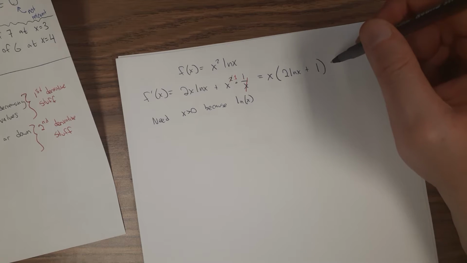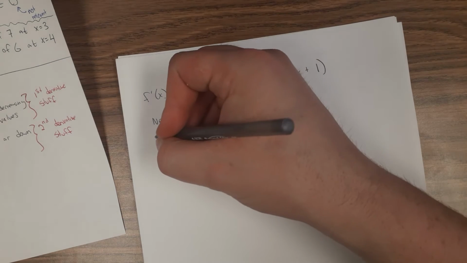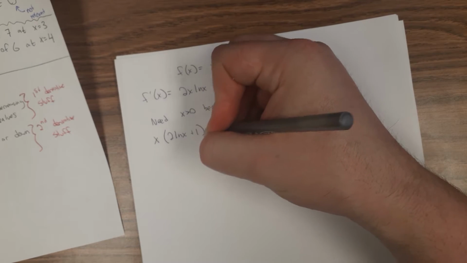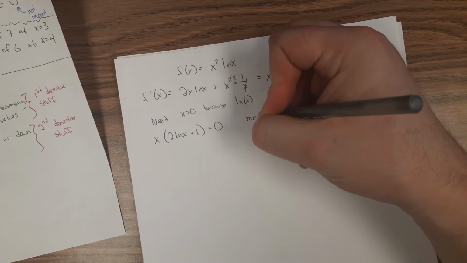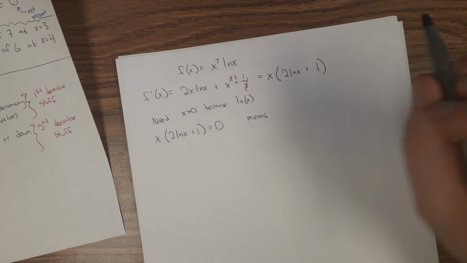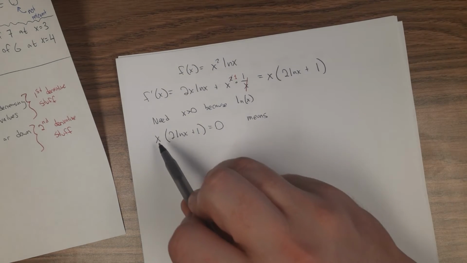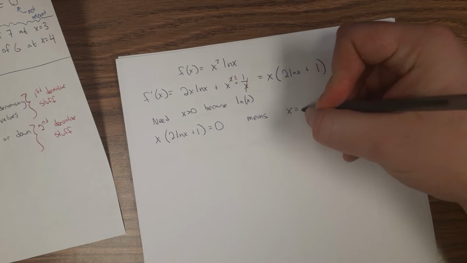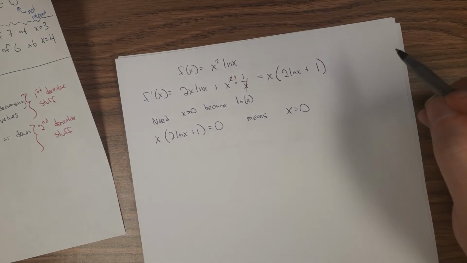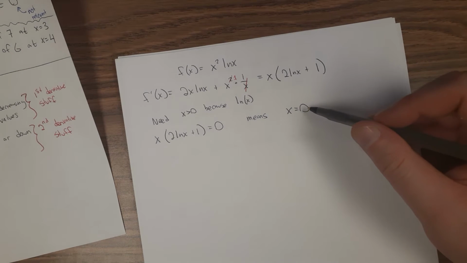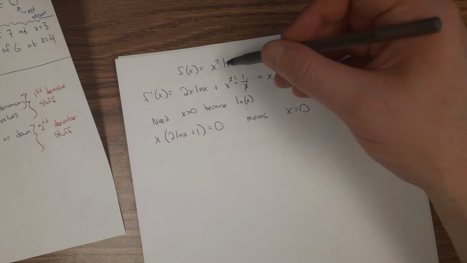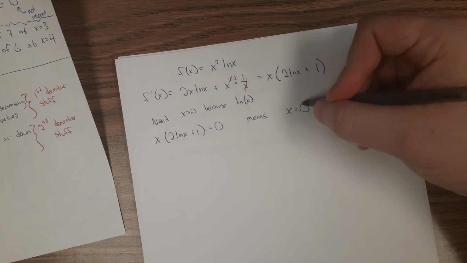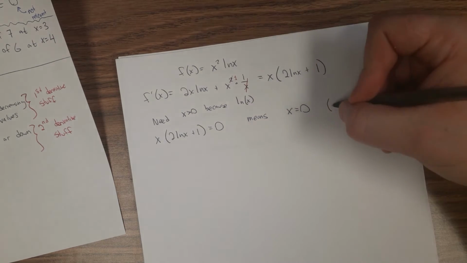What I should do is set the derivative equal to 0. Luckily I have it factored, so I can just set each factor equal to 0. So one possibility is that x would be 0, except then we remember x can't be 0 for other reasons, because we're talking about natural logs, and this is not in the domain of the original function.